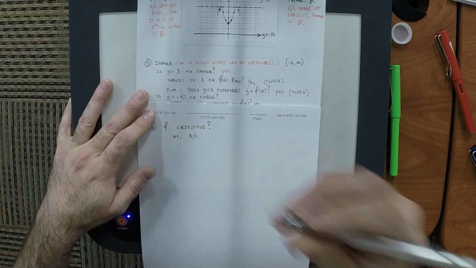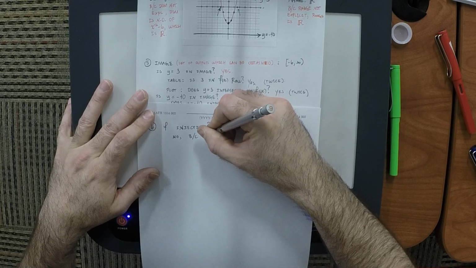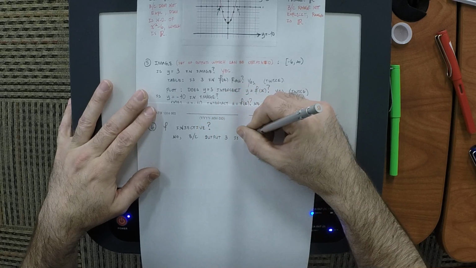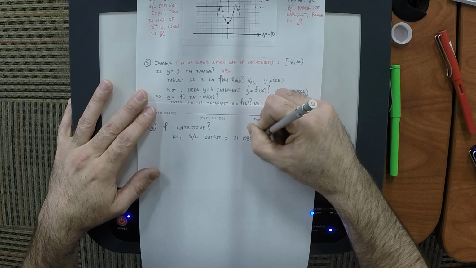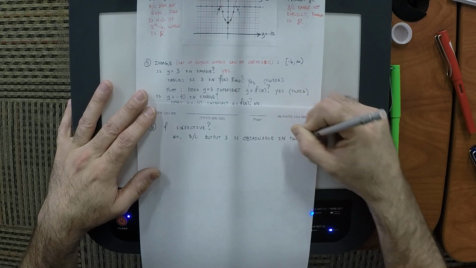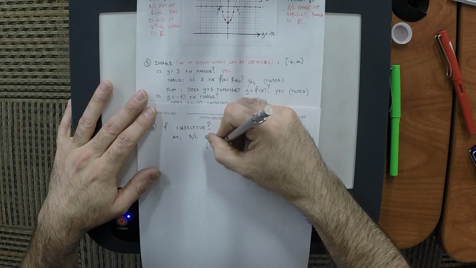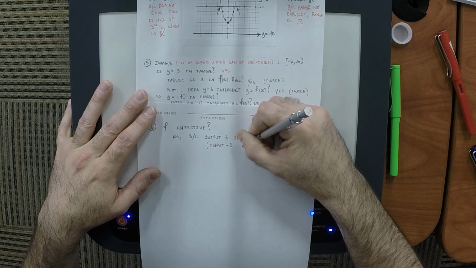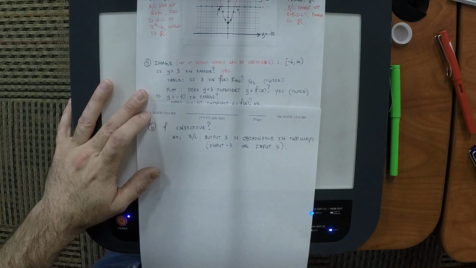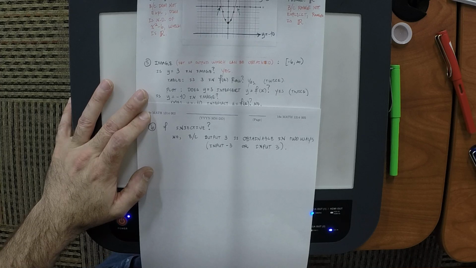Because output 3 is obtainable in two ways, with input negative 3 or input positive 3. But to be injective, it needs to be the case that every output can be achieved in one way.